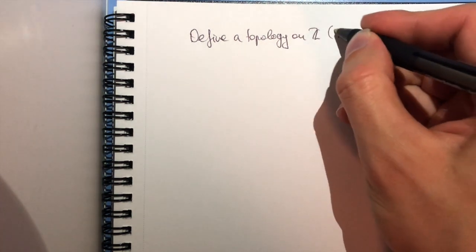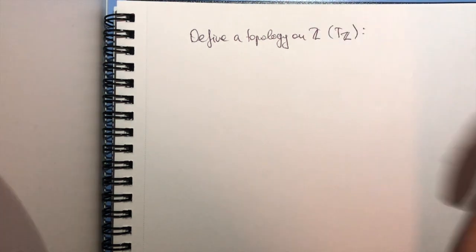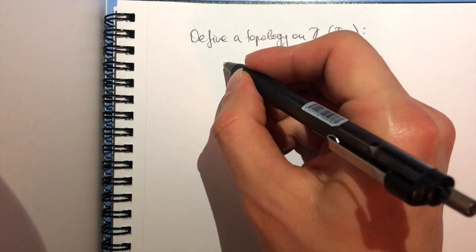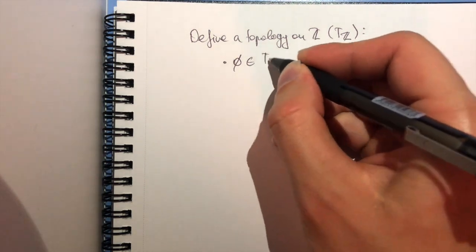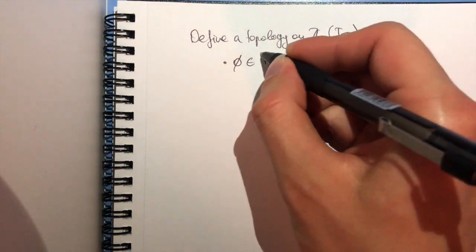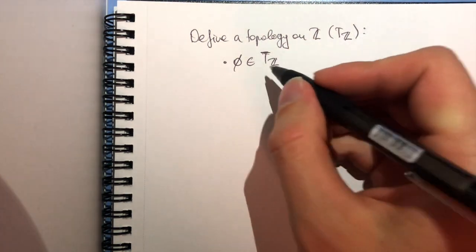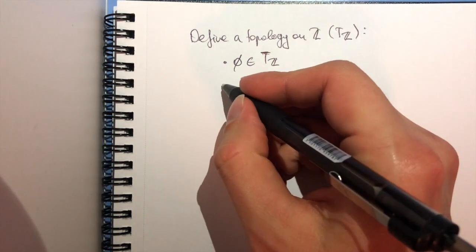Let's call it T subscript Z. Now, I want to include an empty set in my topology because I want to satisfy the conditions for it being a topology.